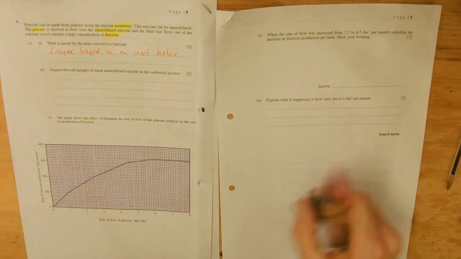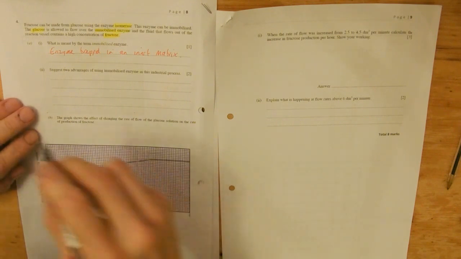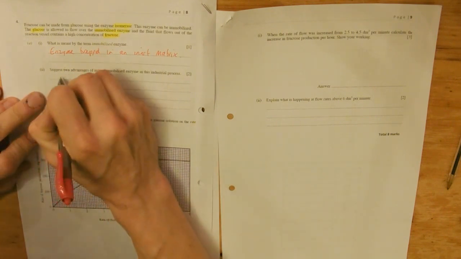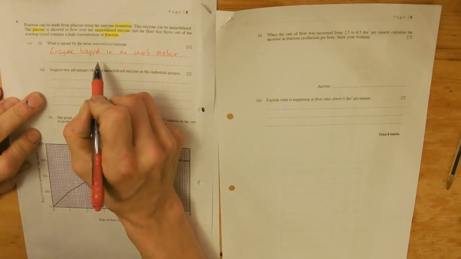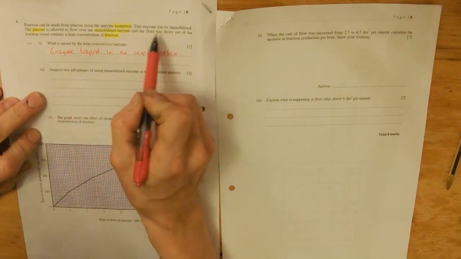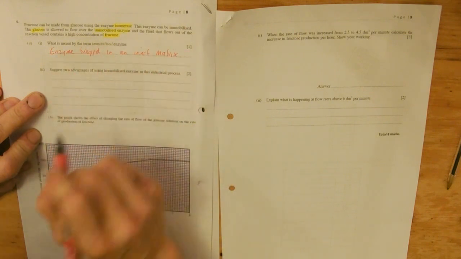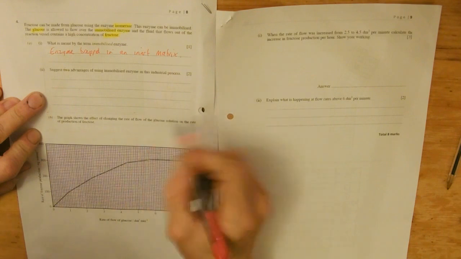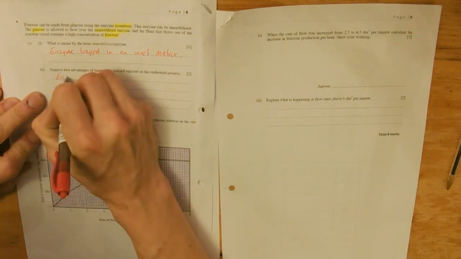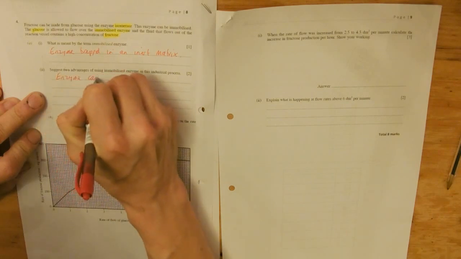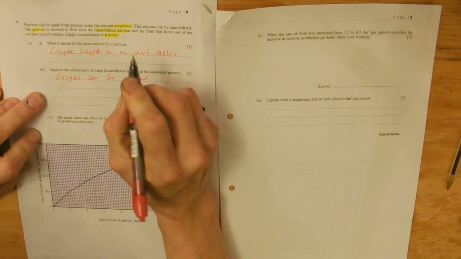Suggest 2 advantages. Well, there's plenty of advantages, and for example, if we're trapping the enzyme, then we can, certainly in this example, the fluid flows over the enzyme and the enzyme will carry on working but won't contaminate the product and can be reused. So the enzyme can be reused.